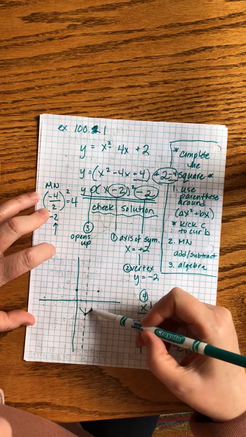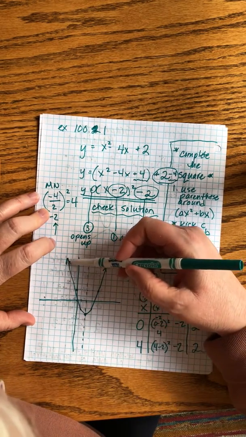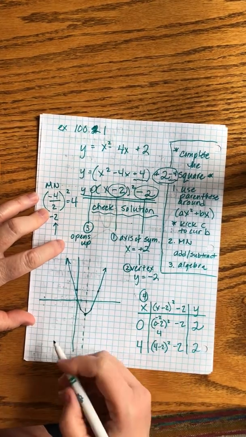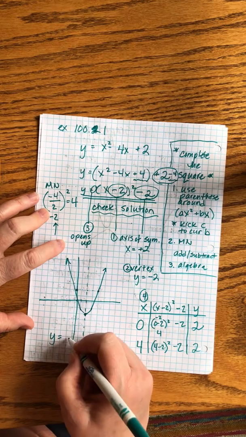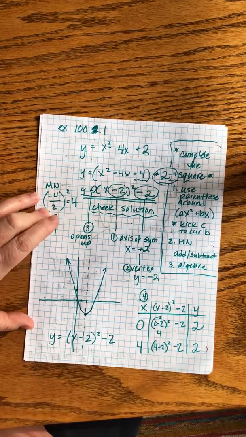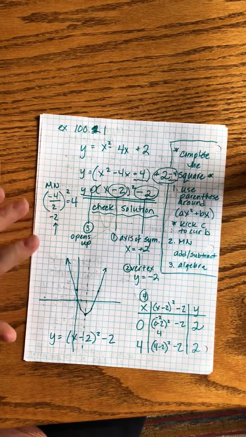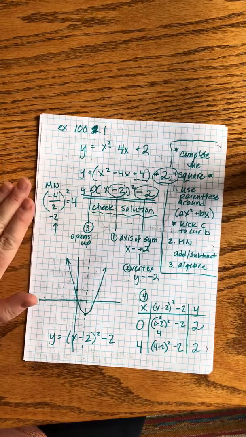And now we can draw the rest of our curve. And the name of that curve is y equals quantity x minus 2 squared minus 2. All right, that is the full scope of the work that we'll be doing.